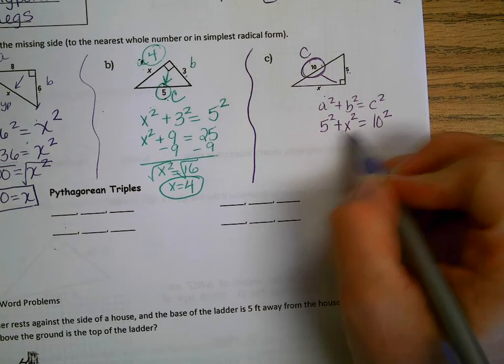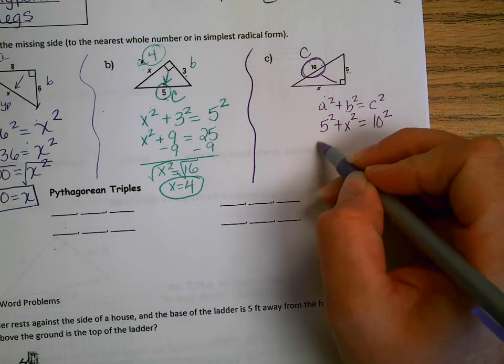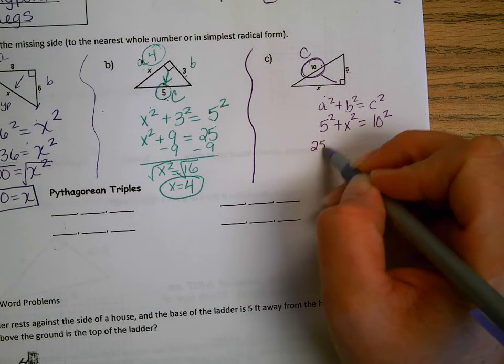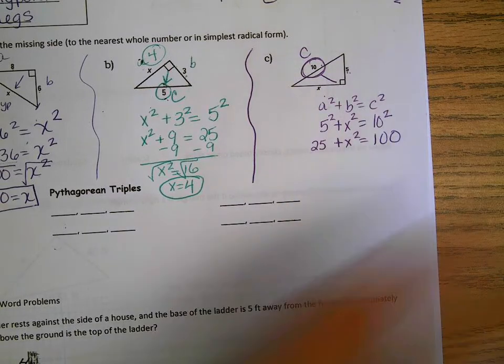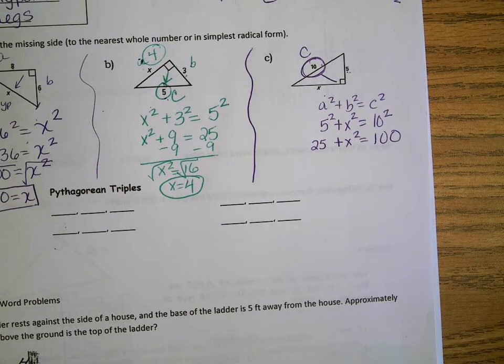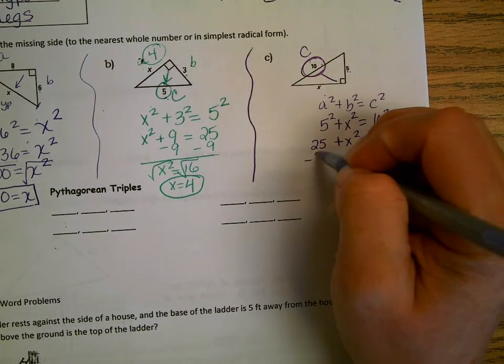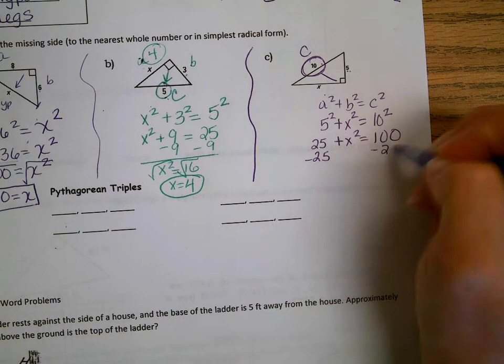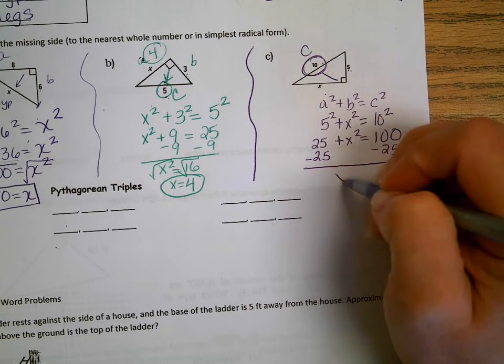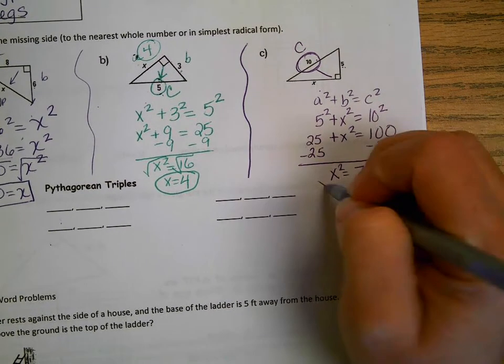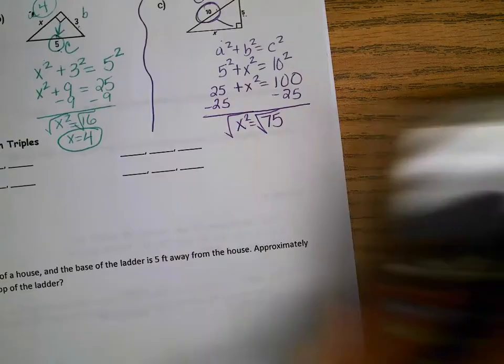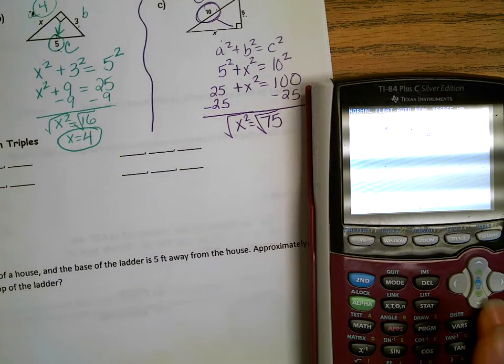But here again, we want to be getting the x alone. So we're going to square everything. So 5 squared, x squared is going to stay, equals 10 times 10 is 100. To get x standing alone, we need to subtract 25 from both sides. And we get x squared equals 75. Then when we take the square root of both sides, well here, leave it as the nearest whole number.